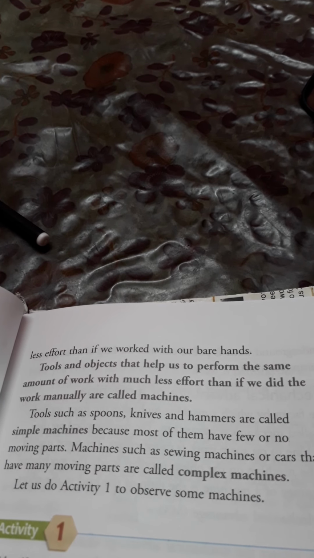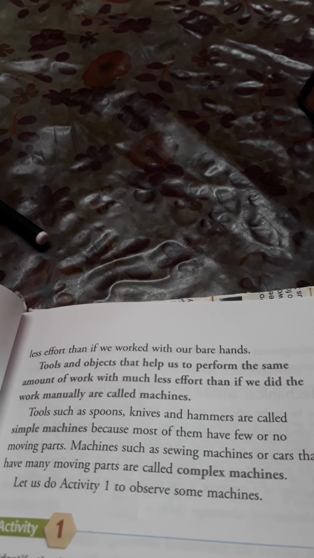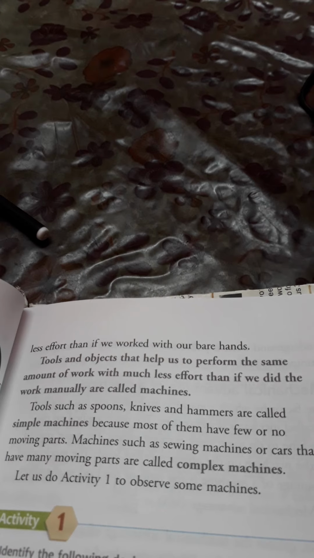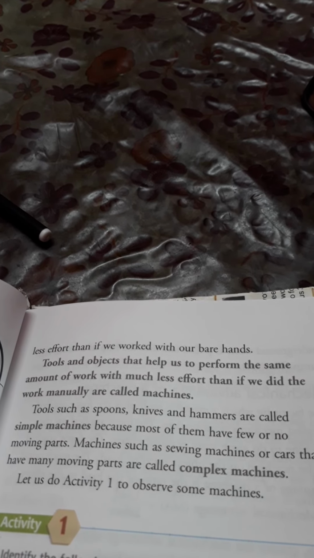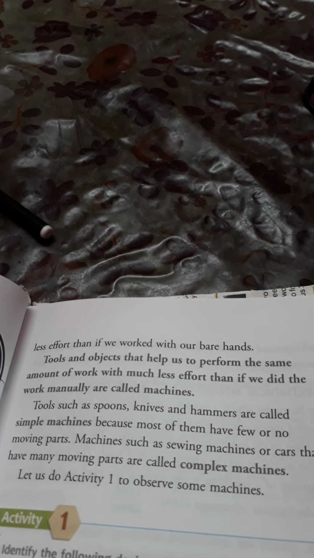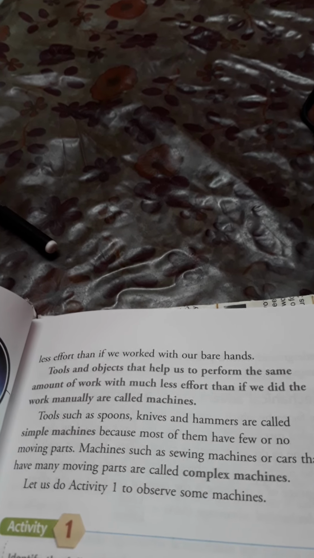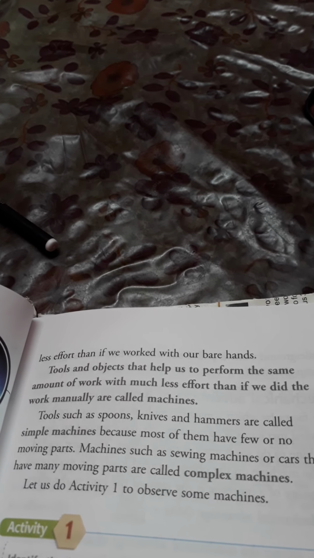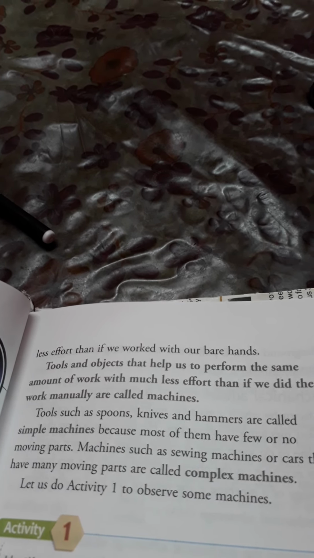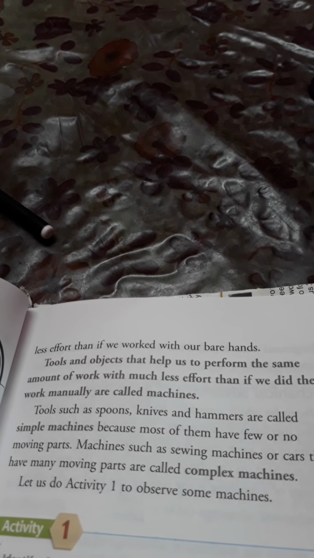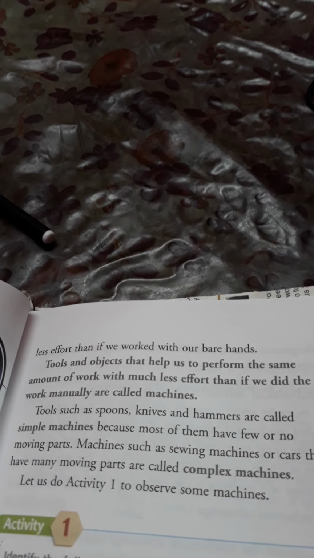So we use various simple machines in our everyday life. You must have seen a knife or a vegetable peeler being used for cutting and peeling vegetables, or a bottle opener being used to open a bottle of cold drink. Those things you have already seen in our day-to-day life. So the knife, the vegetable peeler, and the bottle opener are examples of simple machines. But a bicycle and a lawn mower are complex machines. They have two or more simple machines working together.